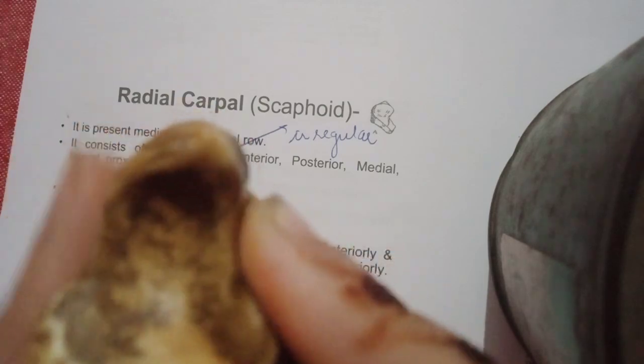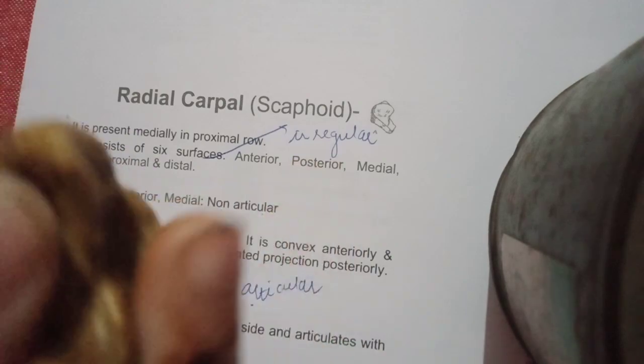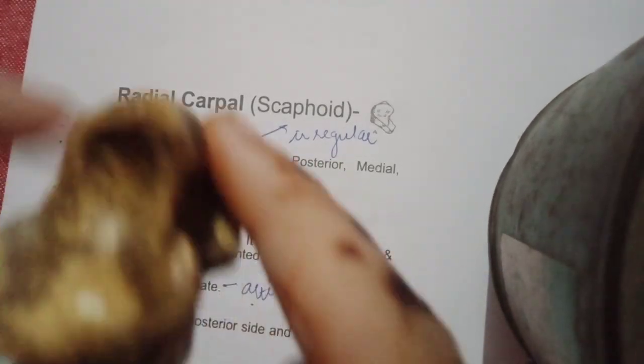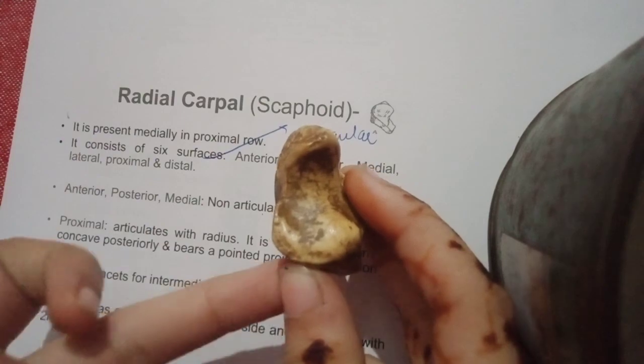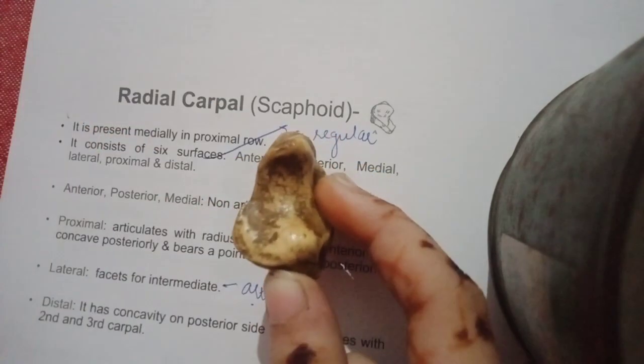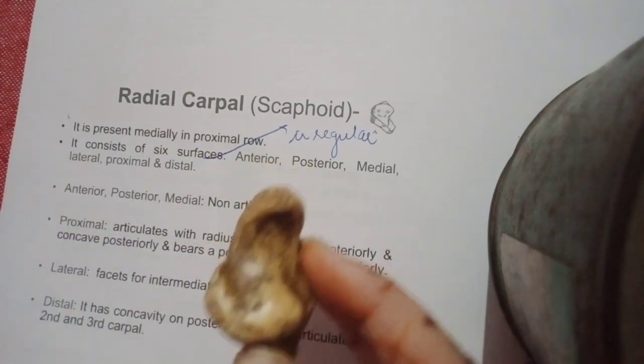Okay, so this will be medial, towards the body, and away from the body is lateral. So the anterior, this one, the lateral, medial, and the posterior. You can see anterior, medial, and posterior are non-articular. Here no bone will be attaching.